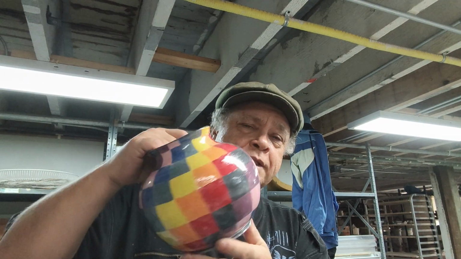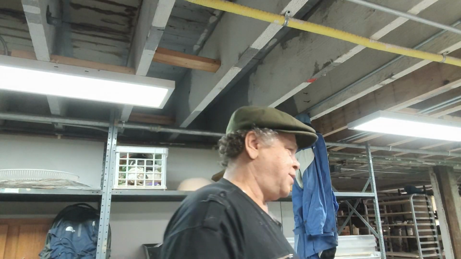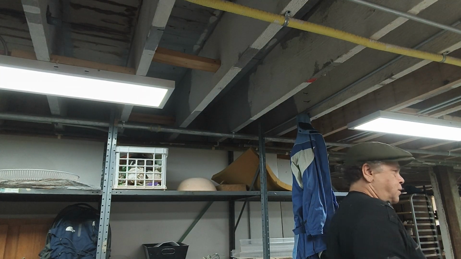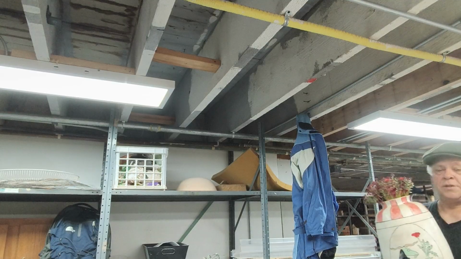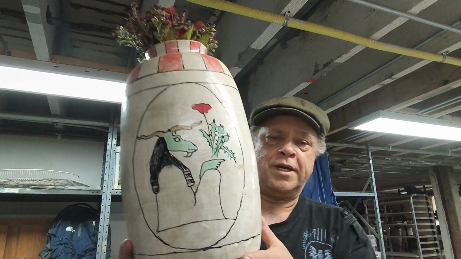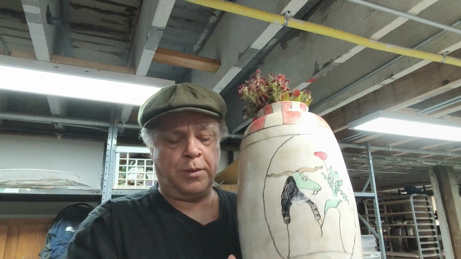This is like a grid. This is not like a classic. When I'm talking about classical decoration, it's not really classical. It's just the oldest stuff we have. This is a very basic example of that.